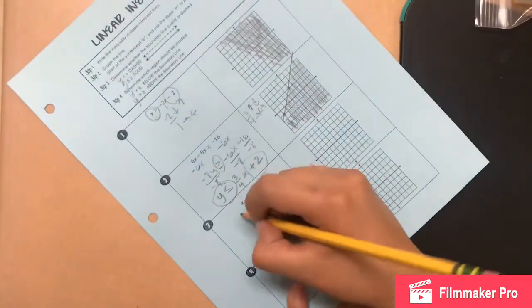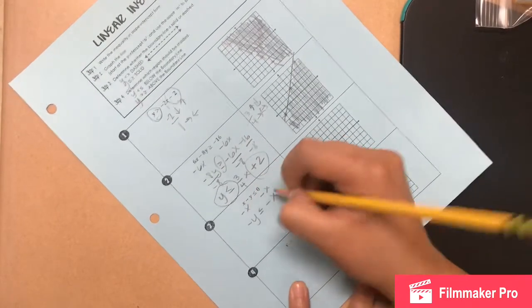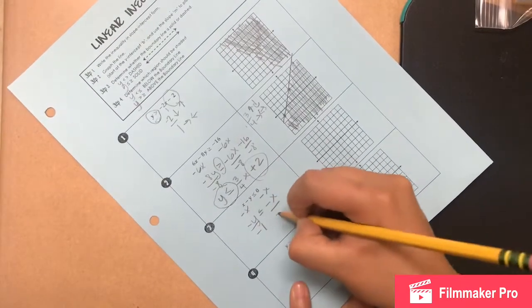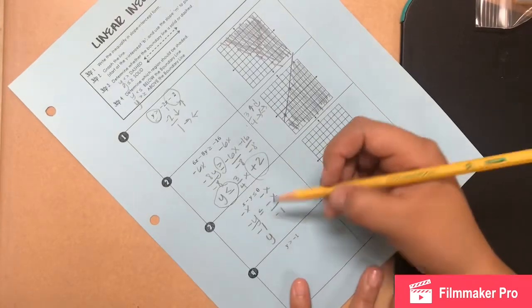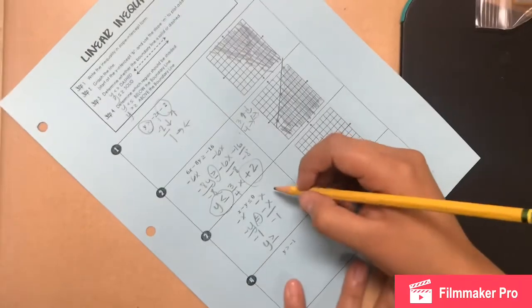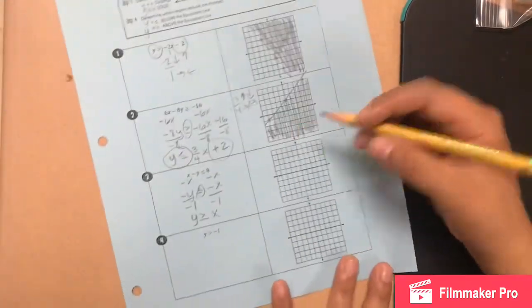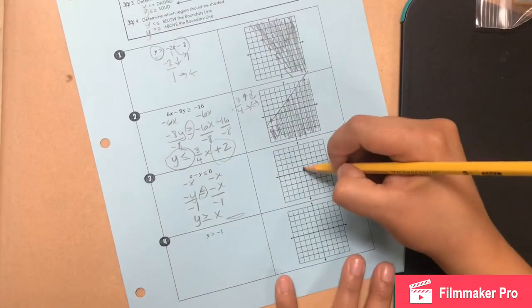Okay. Number 3. Again, it's in standard form, so we're going to convert it by subtracting x. Then I'm going to divide by -1. So y, since I divided by -1, it flips it from less than or equal to greater than or equal to. -x over -1 is just positive x. My y-intercept is 0, so we're going to start at the origin.